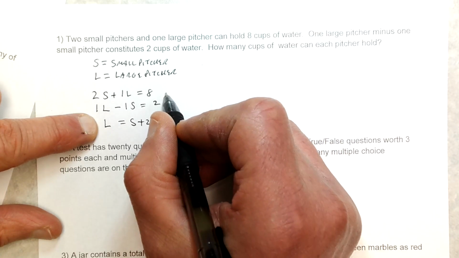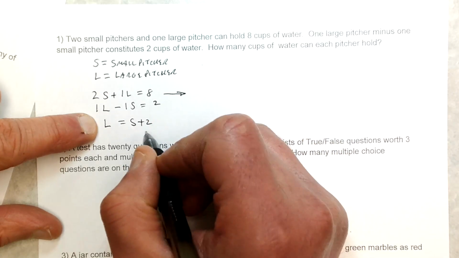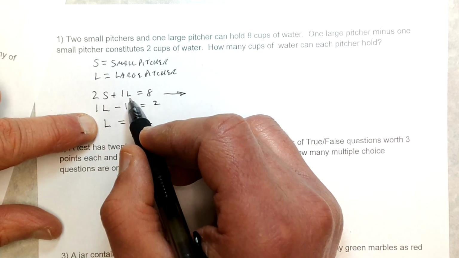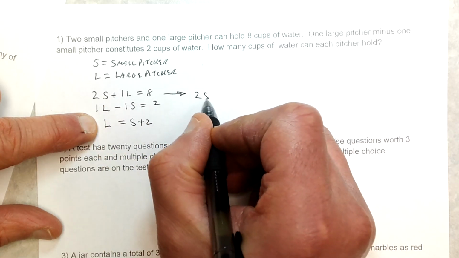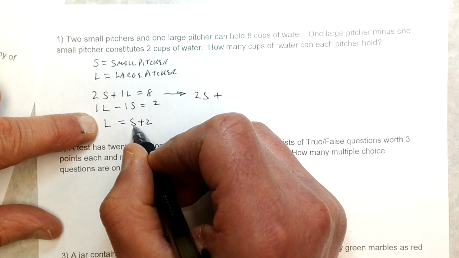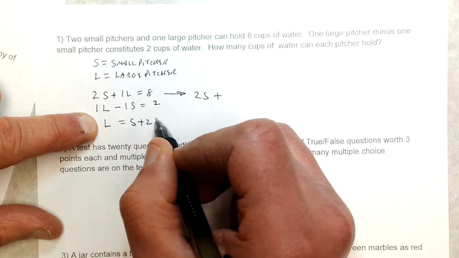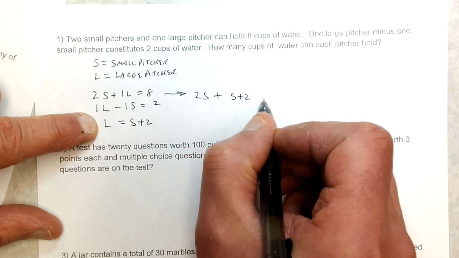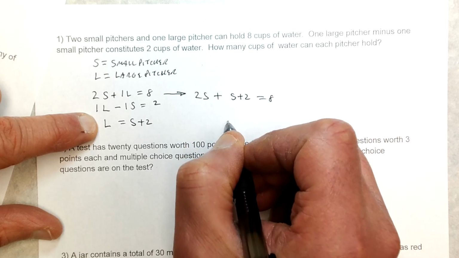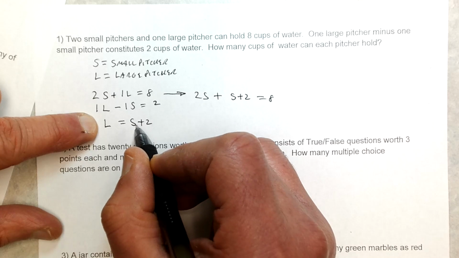So I'm going to bring this equation over here. And instead of writing 2S plus 1L equals 8, I'll write 2S plus what 1L is equal to, which is S plus 2. So I'm going to put that in there: 2S plus S plus 2 is equal to 8. I just replaced L with S plus 2.